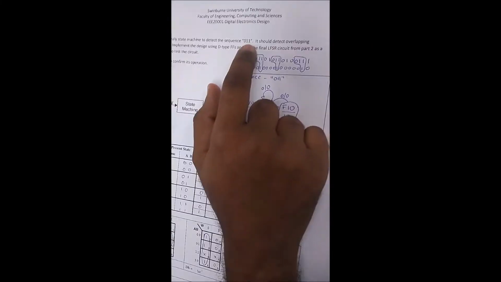Part 3 of lab 4. My name is Ahmed. Basically, we have to design a Mealy state machine to detect the sequence 011. A Mealy state machine is one where the output is dependent on the input.